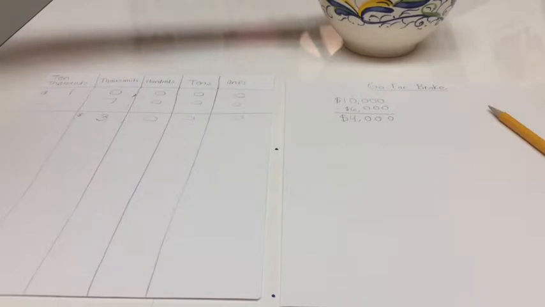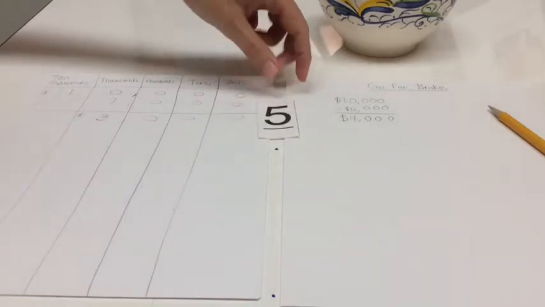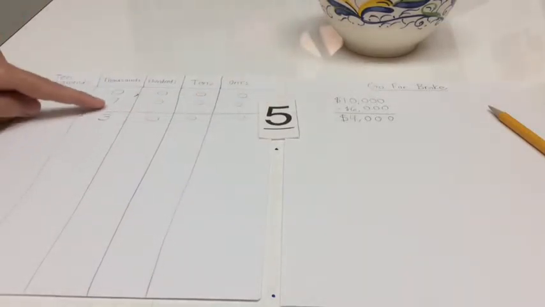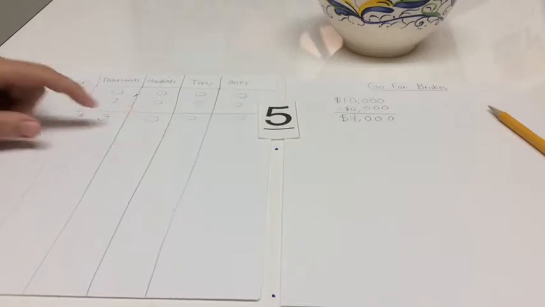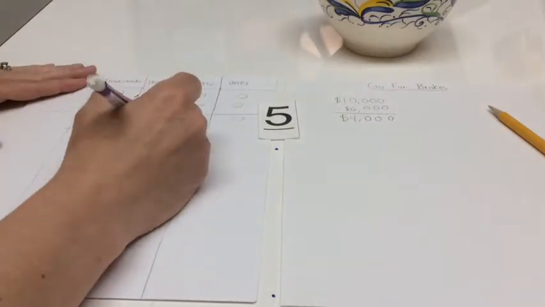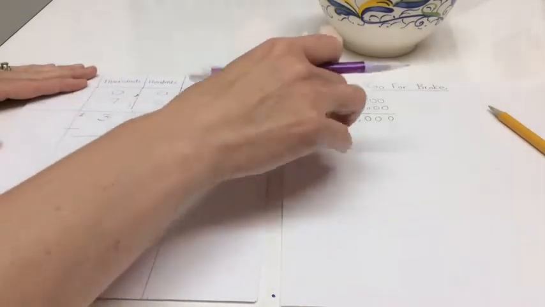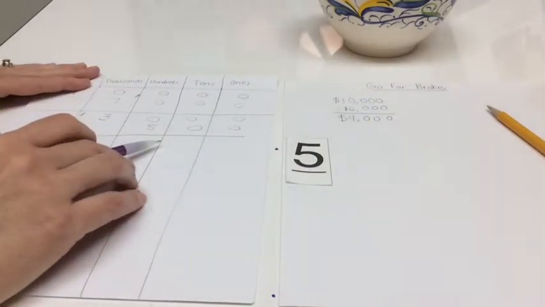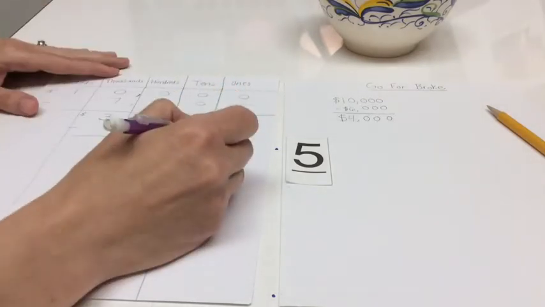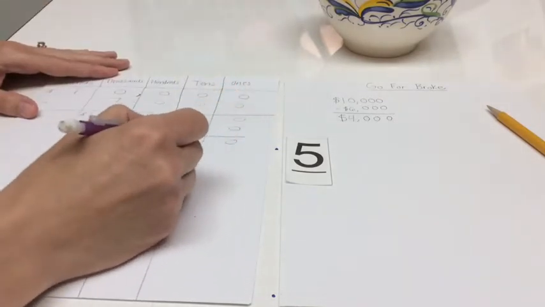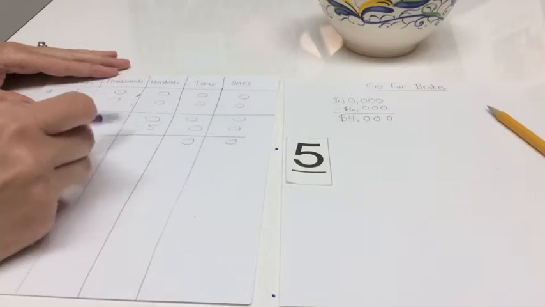So I have $3,000 and I pulled a 5. So I won't use it in the thousands place because that's too much, but I can use it in the hundreds place. So I will take 3,000 minus 500. I'm thinking if this is 0 minus 0, 0. Again, in the tens place is 0. So I can show this a couple of ways.